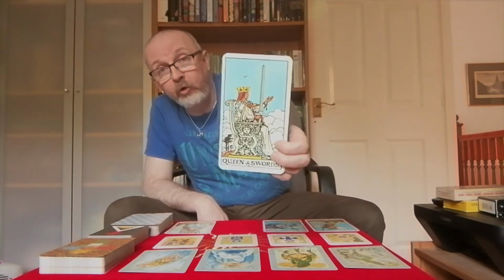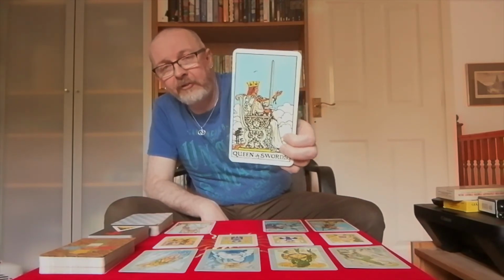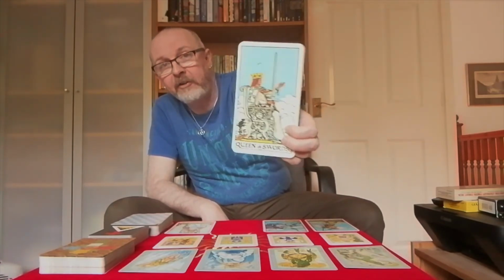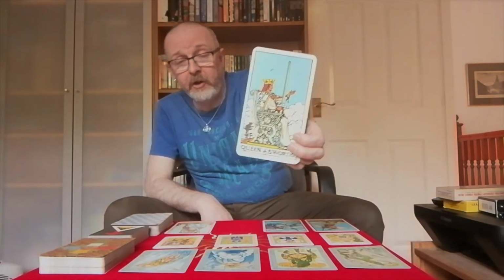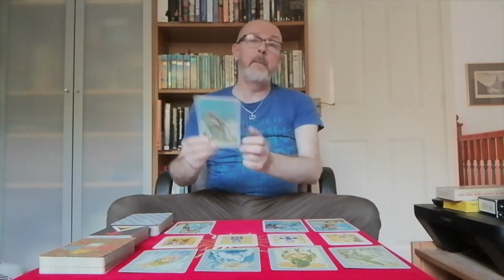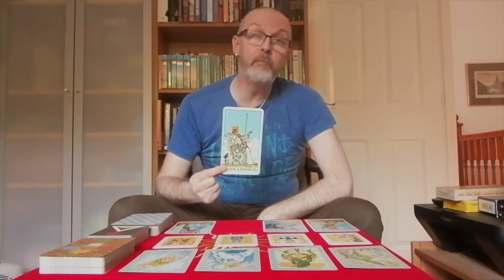That's why her sword is upright. There's a balance between the head and the heart in this woman, and it's been bought at a very high cost. So if she turns up in a reading, maybe we've got to get real with ourselves. Maybe we've got to listen to someone who is getting real with us.